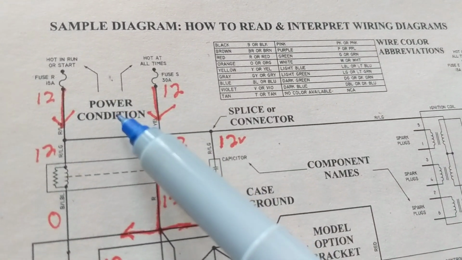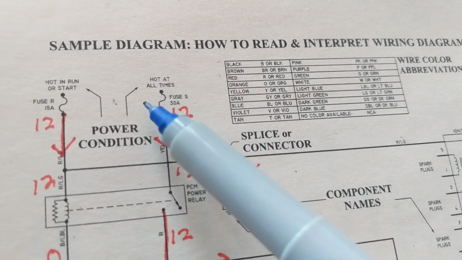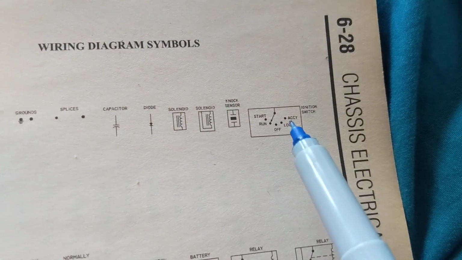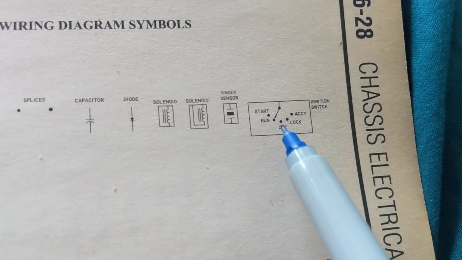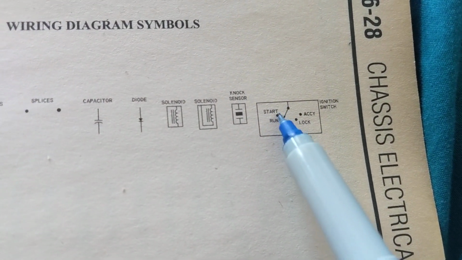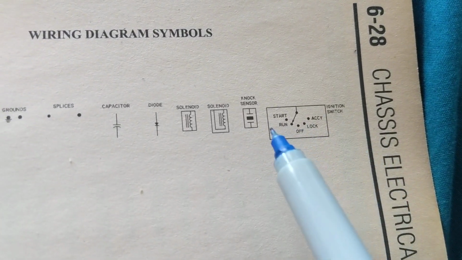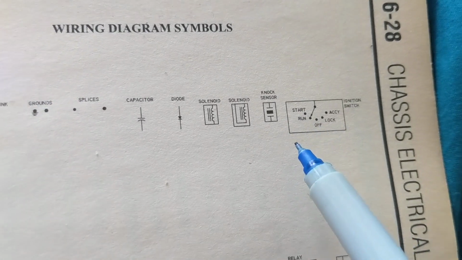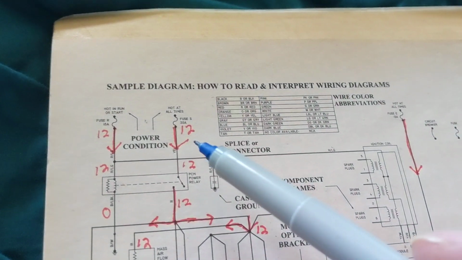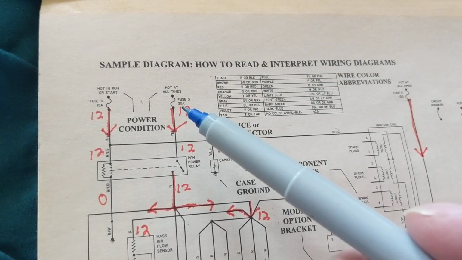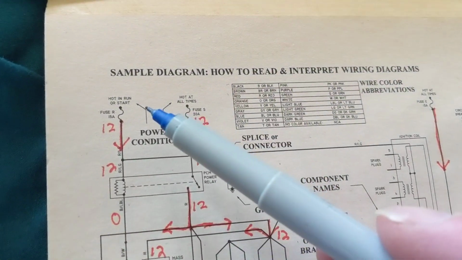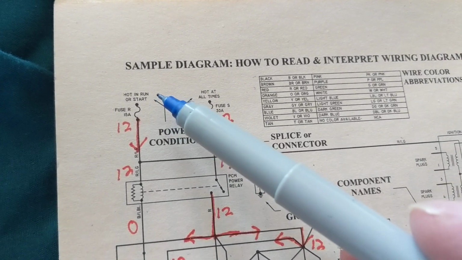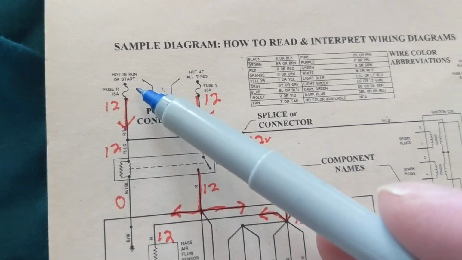Okay, now, power conditions. When it says hot at all times, or it says hot in run or start, this is the ignition switch. Hot in run or start means either this one. Hot at all times means it doesn't matter where this switch is, in or out of the ignition switch, you'll still have voltage regardless of where the switch is, in any condition. It's always going to be hot at all times. This one is specifically in the run position or in the start position.